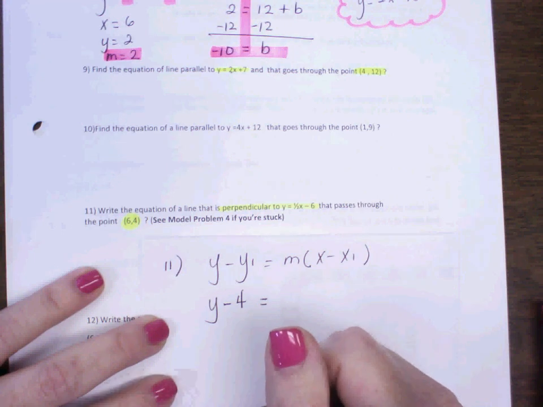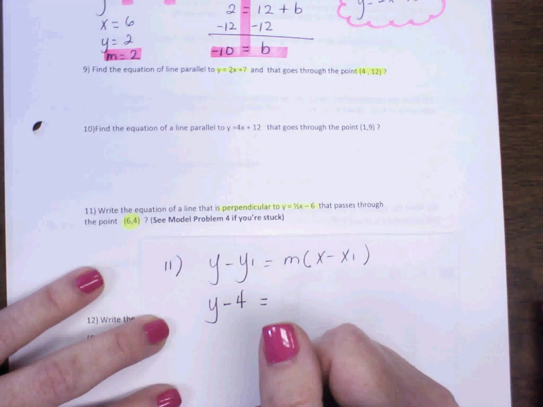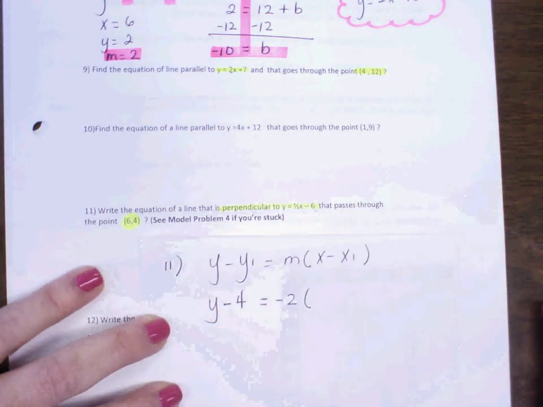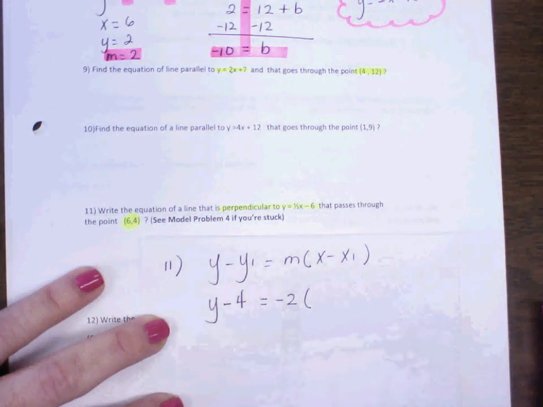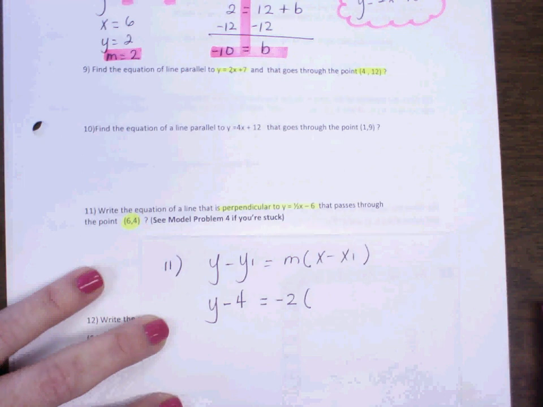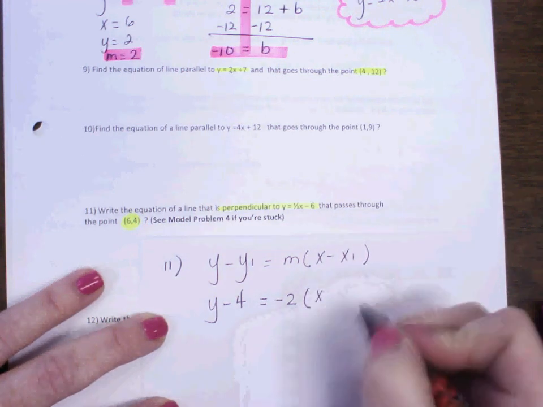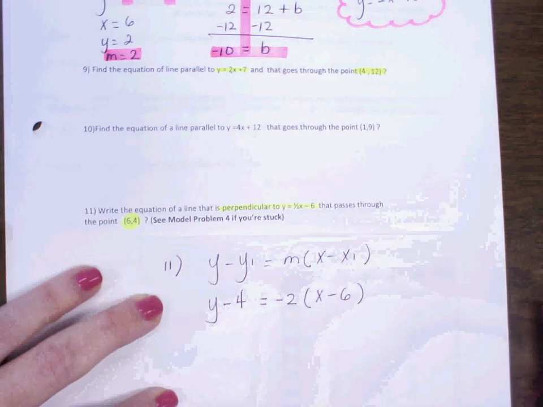What's your slope? 2. 1/2. It's perpendicular though. So it's negative 2. Negative 2, not 2. There's a very big difference between positive 2 and negative 2. And best believe that on Friday, I will put positive 2 as one of your options. And then x minus 6. Very good. And that's it. You're done.